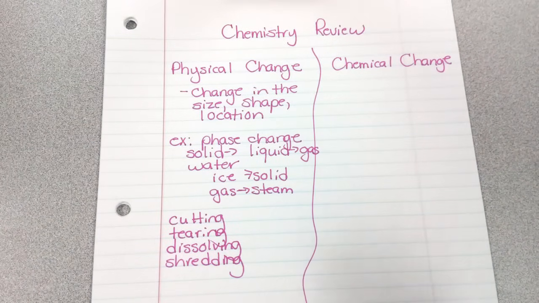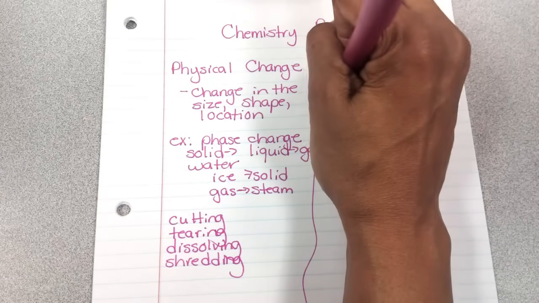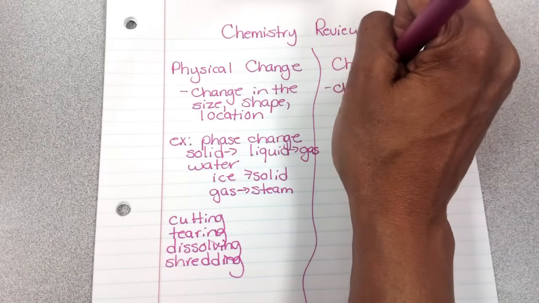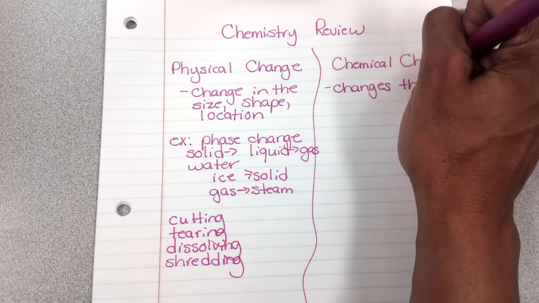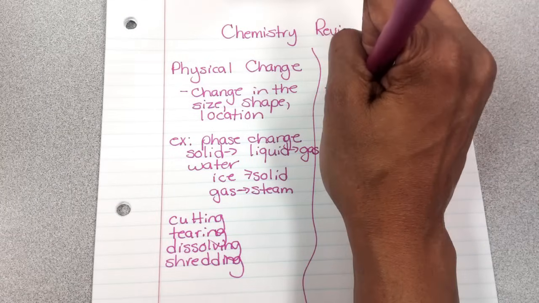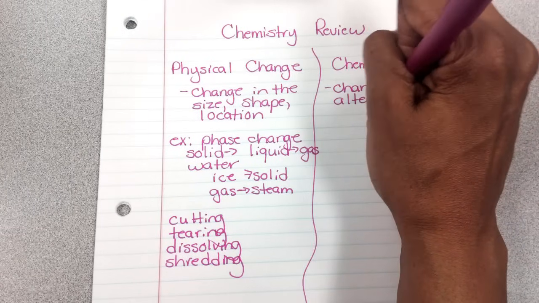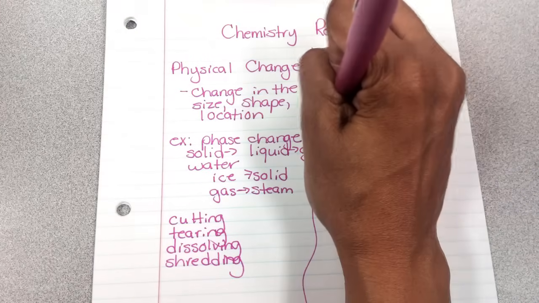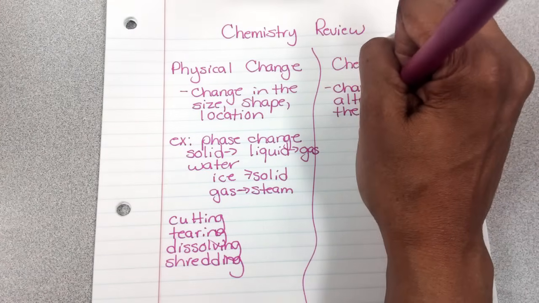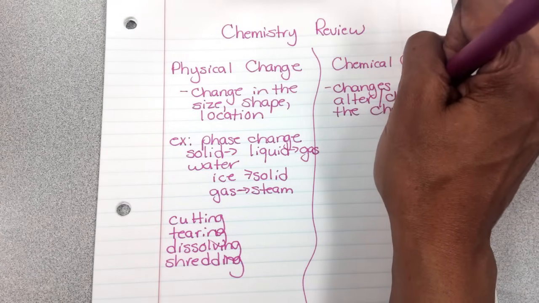All right, chemical change. Okay, these are changes that alter or change the chemical makeup of a substance.